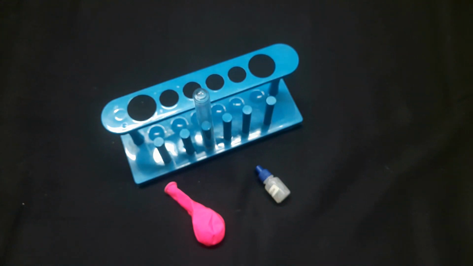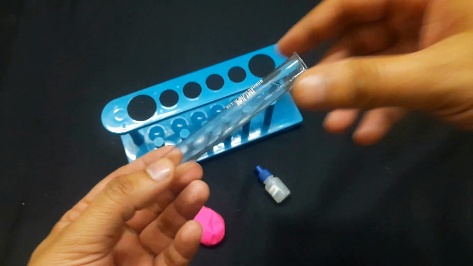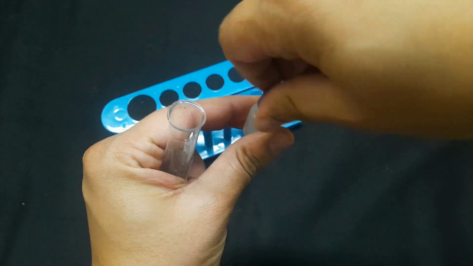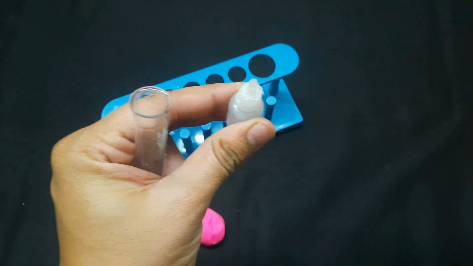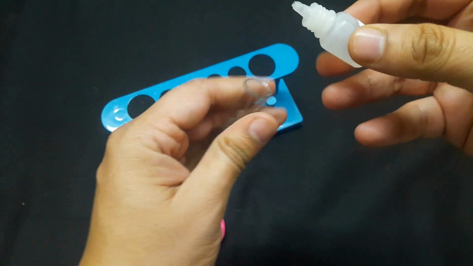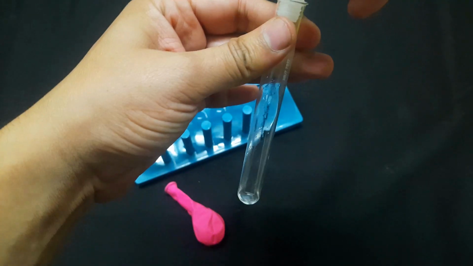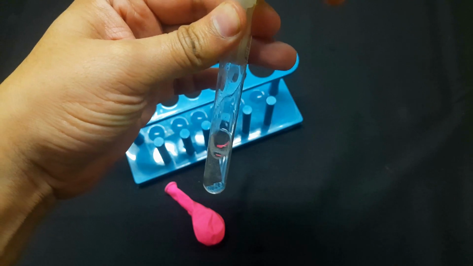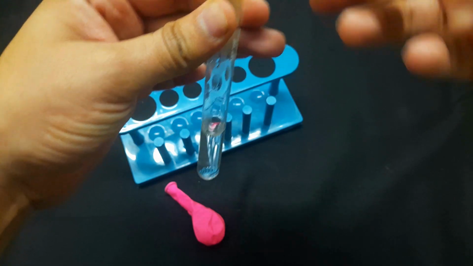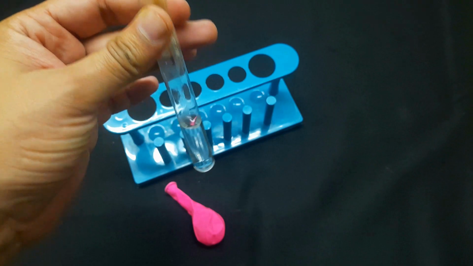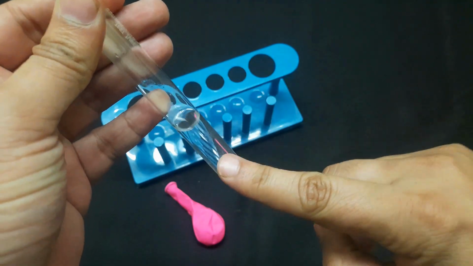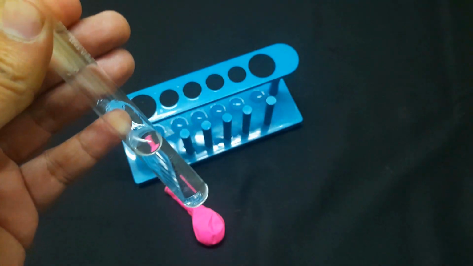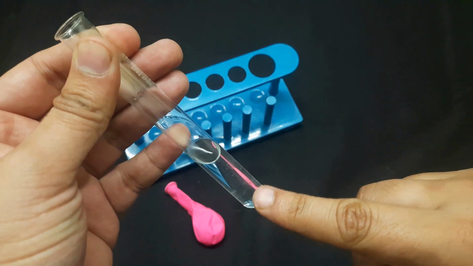Now the next step is to take the vinegar or the acetic acid in a test tube. This is a very weak acid. I have emptied this vial, so now I have the vinegar, or acetic acid, CH3COOH, the chemical formula of acetic acid, in this test tube.